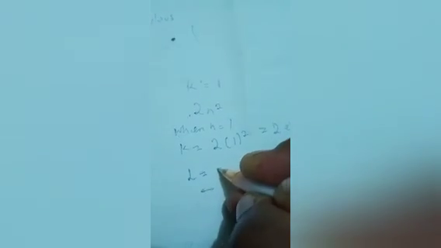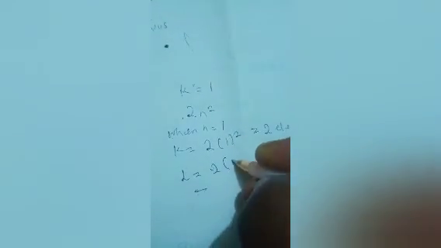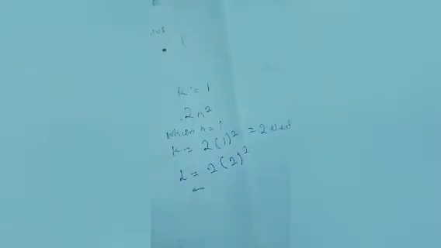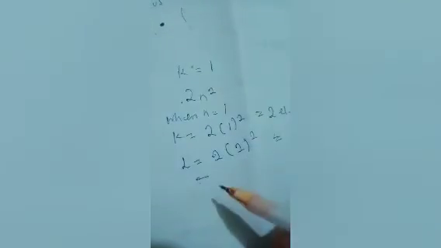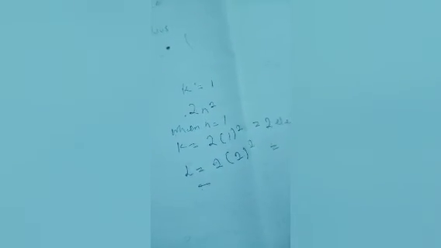So let's look at our L shell. When n equals 2, we have 2 times 2 squared, and 2 squared is 4. 4 times 2 will give us 8 electrons.